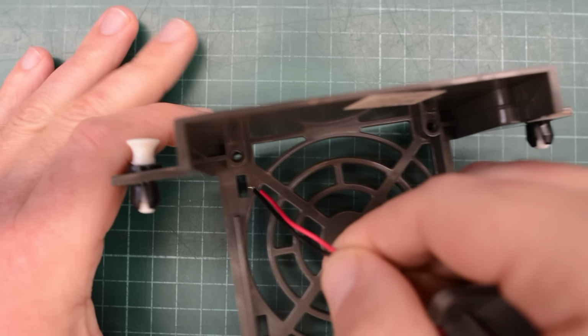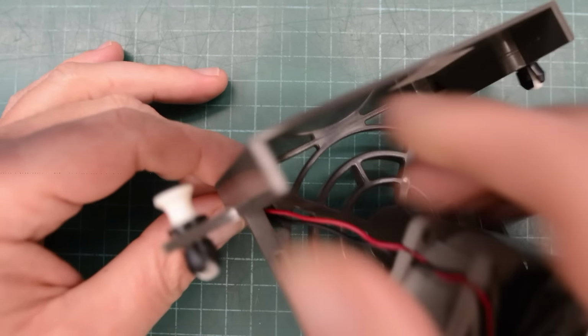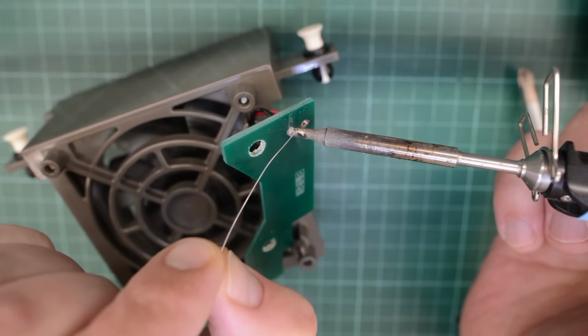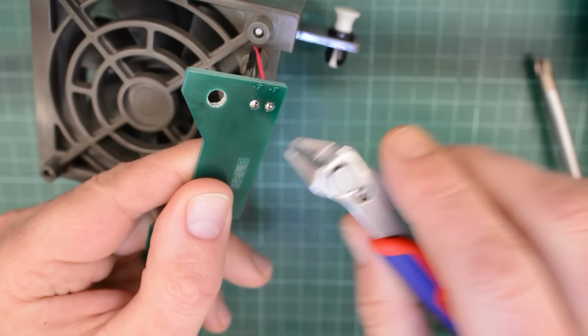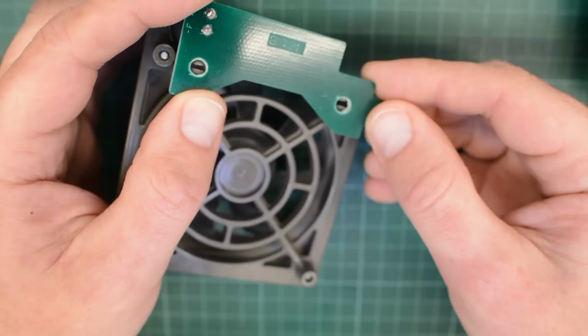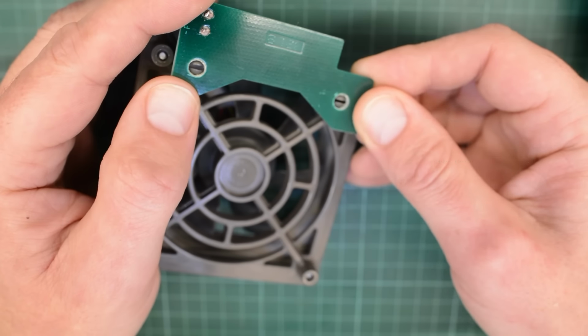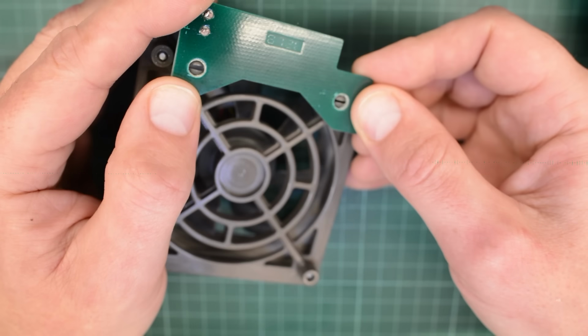The wires are fed through this hole here. The wires are then soldered to the PCB. The polarity is clearly marked on the PCB. Then we can just snap that PCB in place on these two tabs.